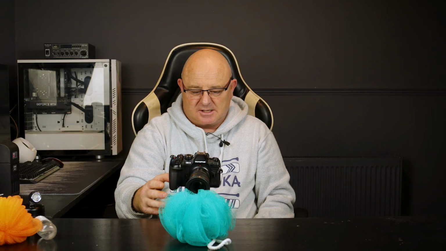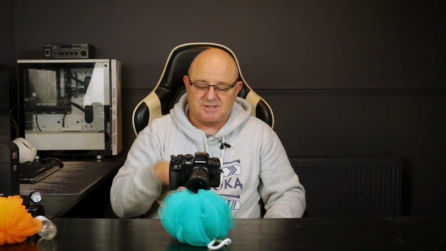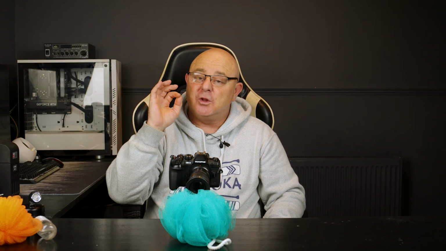I've got this on a 2-second timer because I'm using a bit longer exposure and it stops me from wobbling. My hands are not the steadiest of subjects. So straight away, as you can see, we've got, to me, a fairly nice picture without any water drops. Now I'm going to add the water drops on.